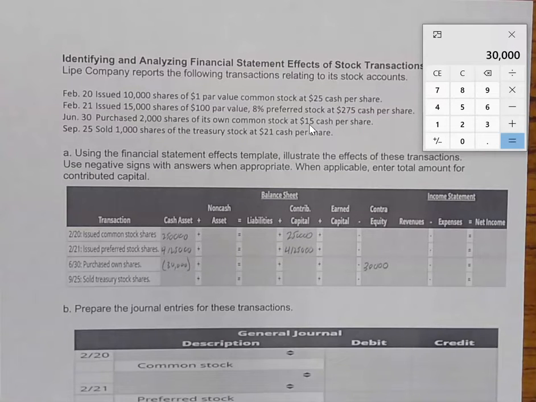So anytime we use the word contra, we're using that as a reduction account or as an adjustment account for something. We could use that for example, for depreciation, to adjust the gross value to the net value of our long-lived assets. And we're using it the same way here. So the company now owns $30,000 of treasury stock. Again, treasury stock is the company's own stock that's been repurchased.